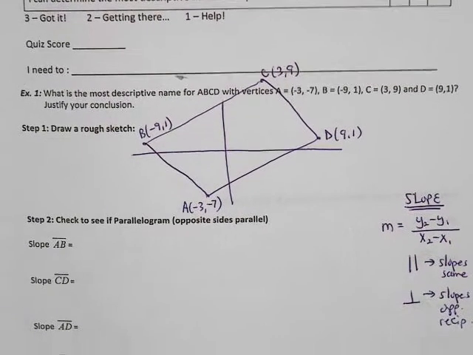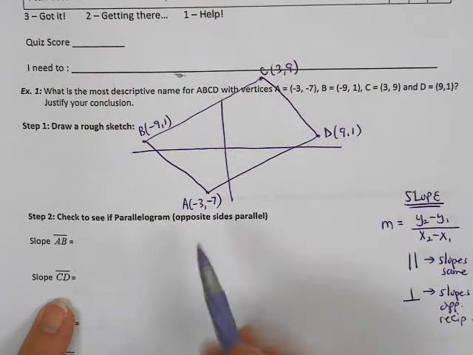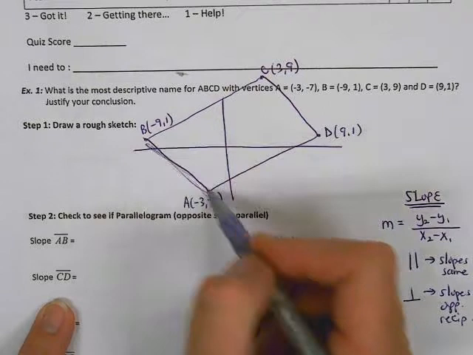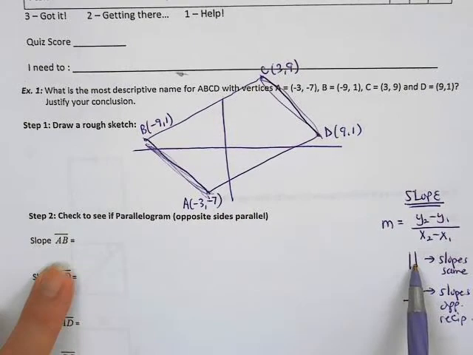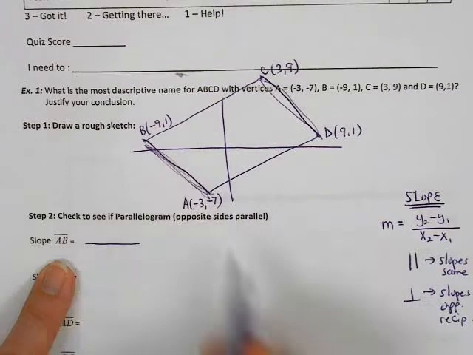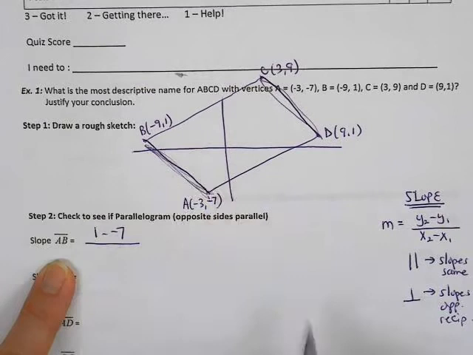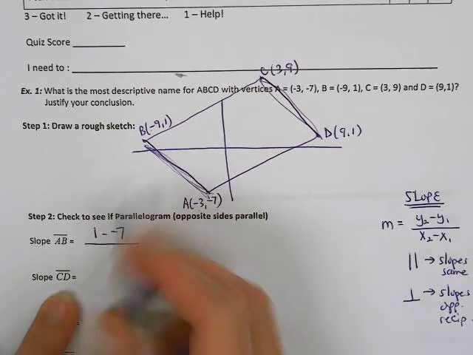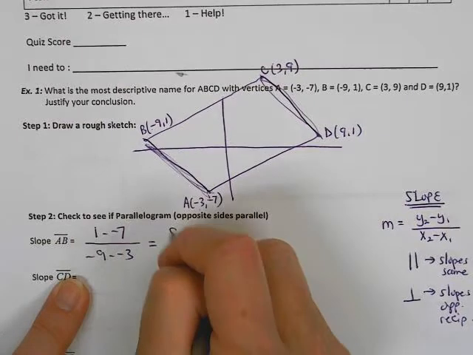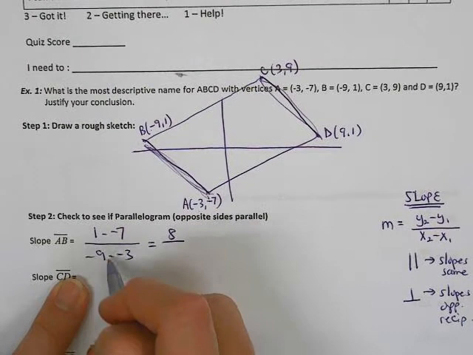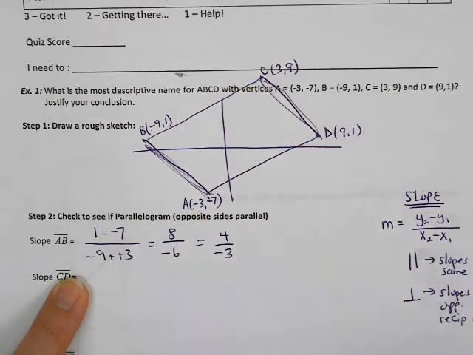Okay? So first thing we're checking for is whether opposite sides are parallel. So look at the slopes I'm looking at. I'm first looking at AB right here and CD, and I want to know if those have the same slope, because then they'd be parallel. So the slope of AB, that's here. I'm going to do y minus y, so 1 minus -7 over -9 minus -3. Make sure you keep your points going in the same order for x's and y's. That's going to be 8 over -6, which is -4/3.